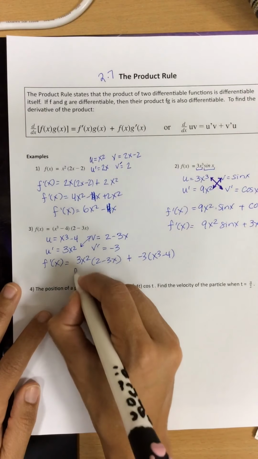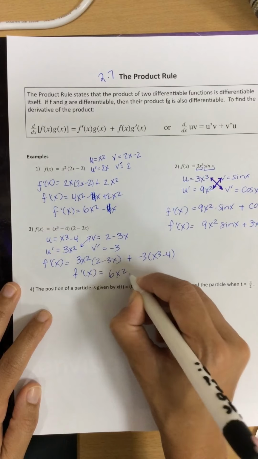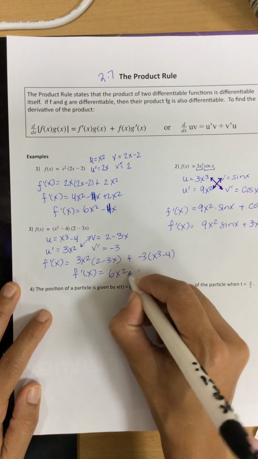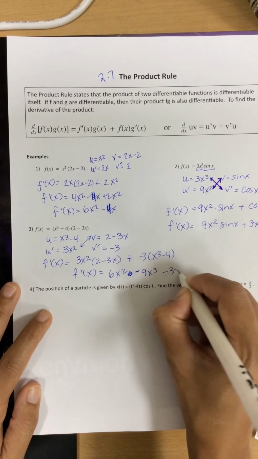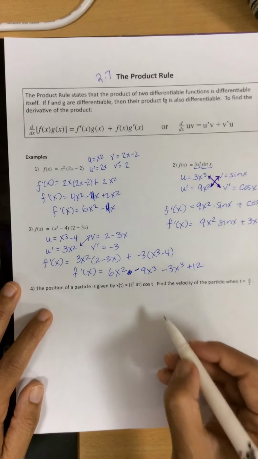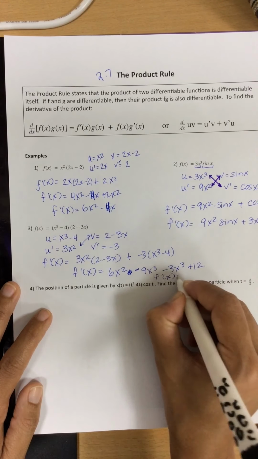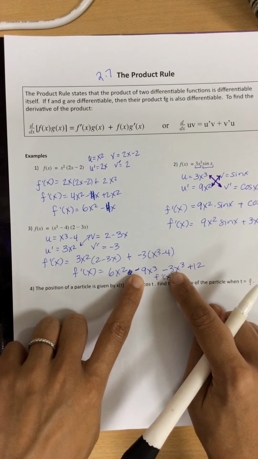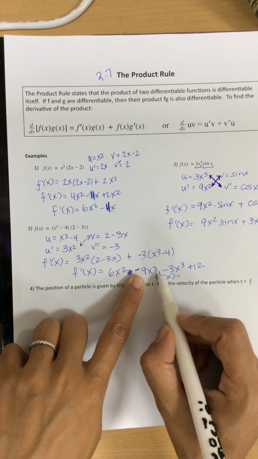Okay, so now when I simplify, that's 6x squared plus, minus 9x cubed minus 3x cubed plus 12. I can simplify more. So f prime of x equals, I can combine these, negative 9x cubed.